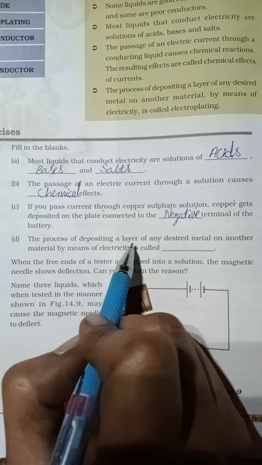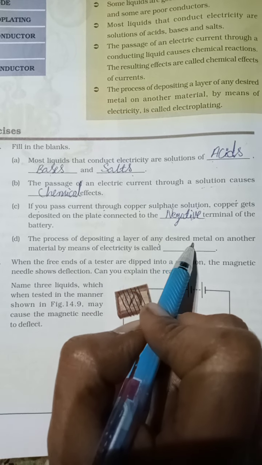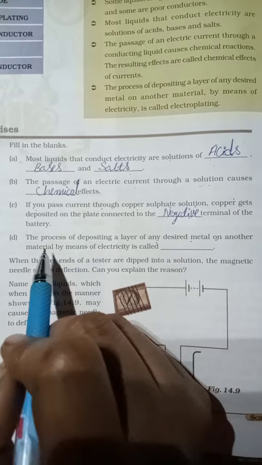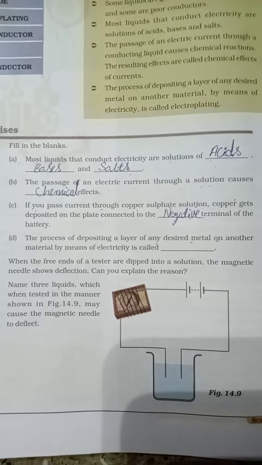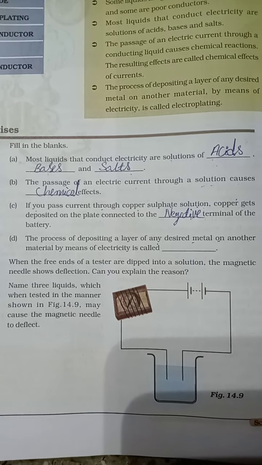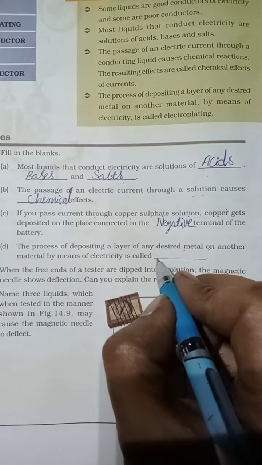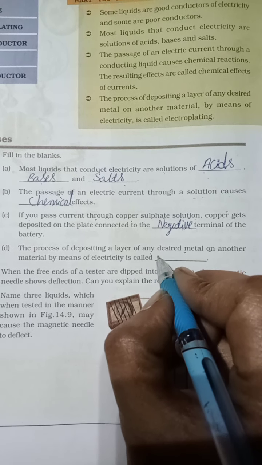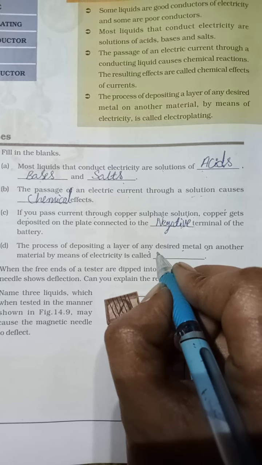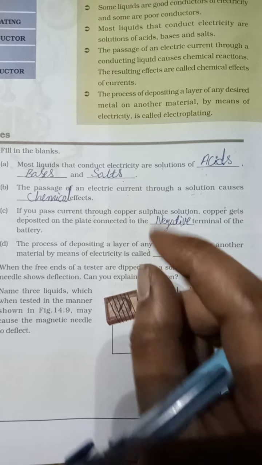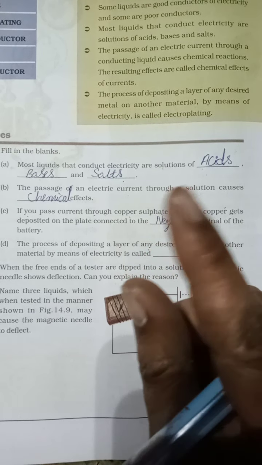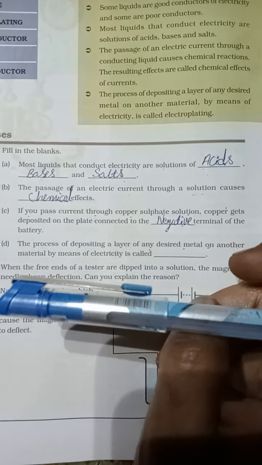Next, the process of depositing a layer of any desired metal on another material by means of electricity is called electroplating. It is used for decorative purposes, on metals and cycle handles, for design. We deposit one metal layer on another metal.